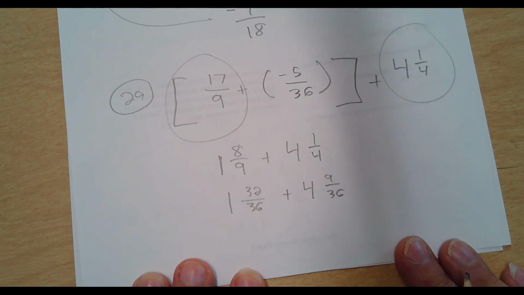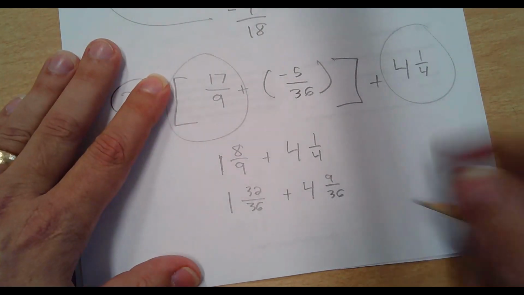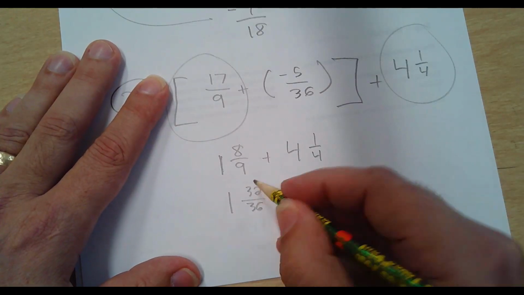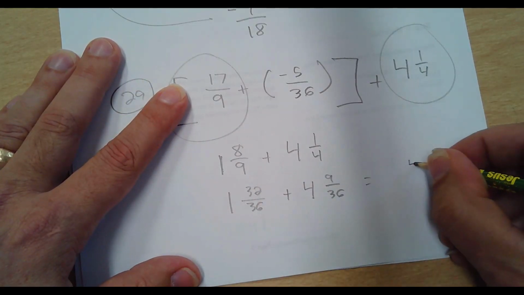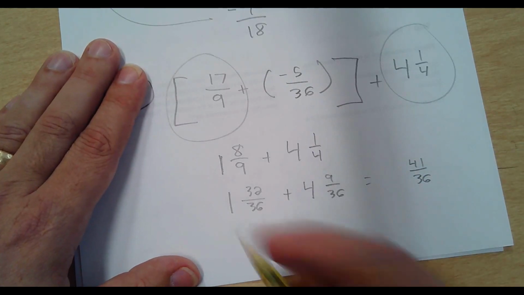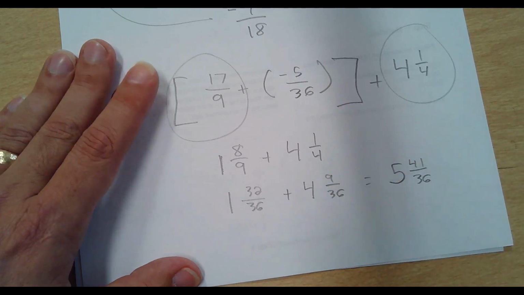Agreed? Now, I'm just going to add as is, so the fractions 32/36 plus 9/36 is 41/36. And then 1 plus 4 is 5.